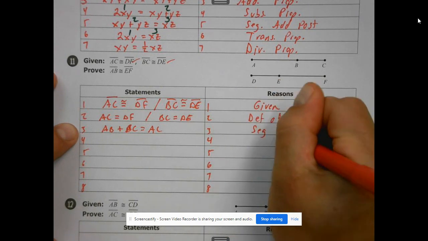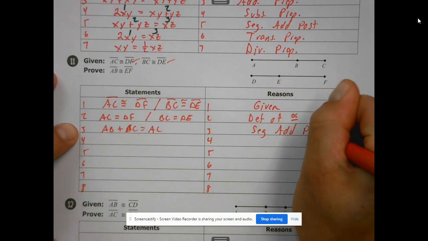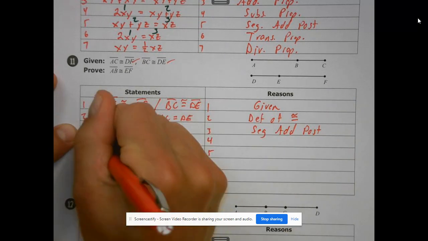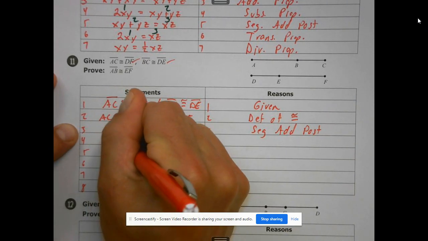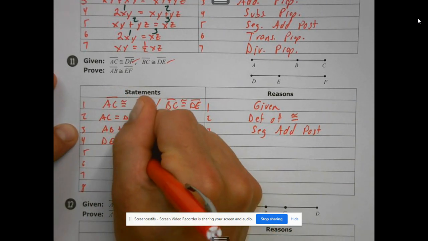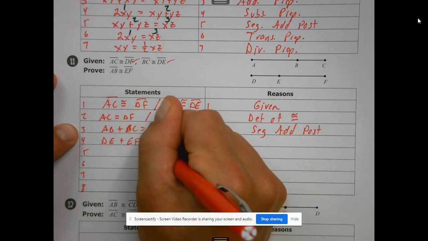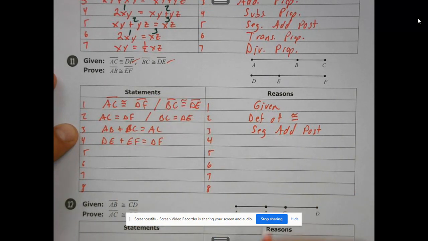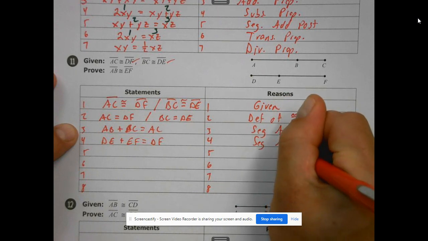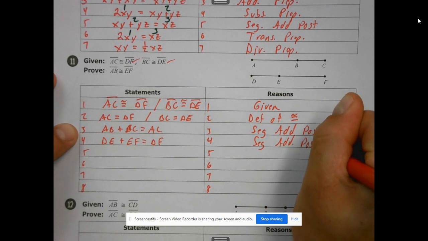And I'm going to do the same thing for the other line segment as well. I'm going to say DE plus EF equals DF. Segment addition postulate.